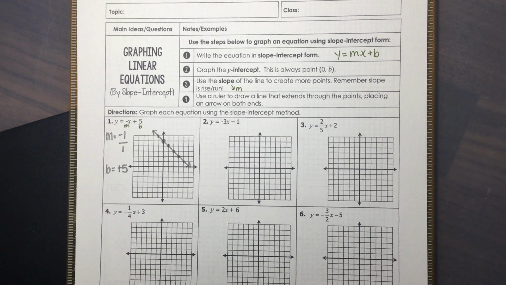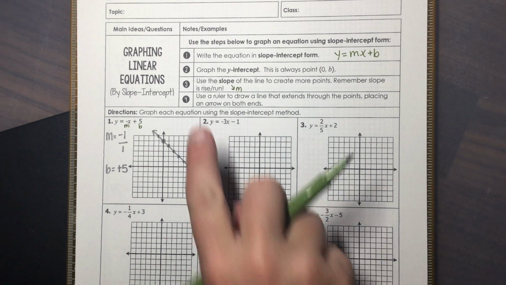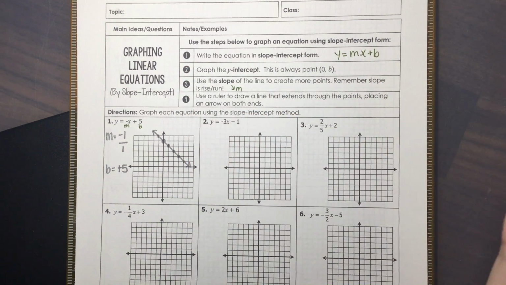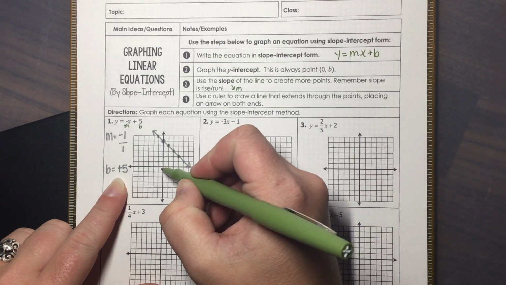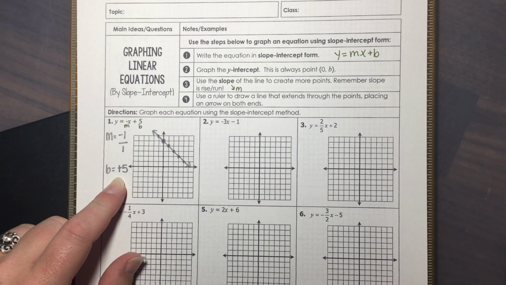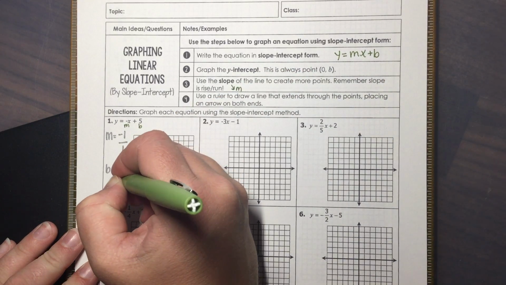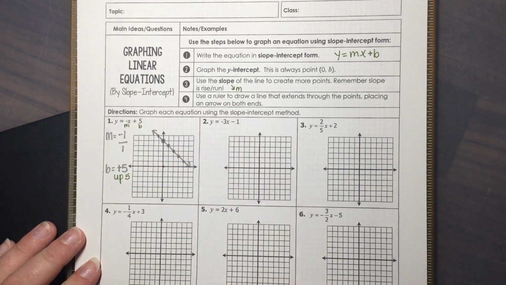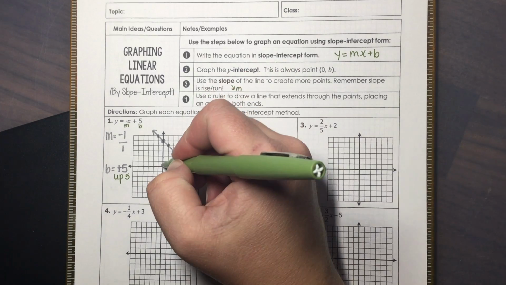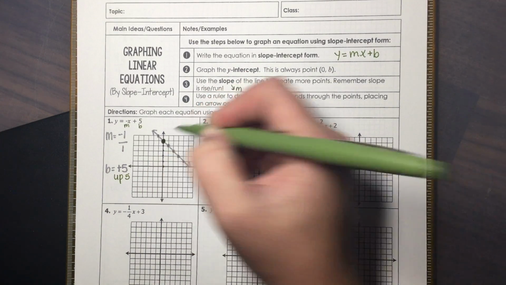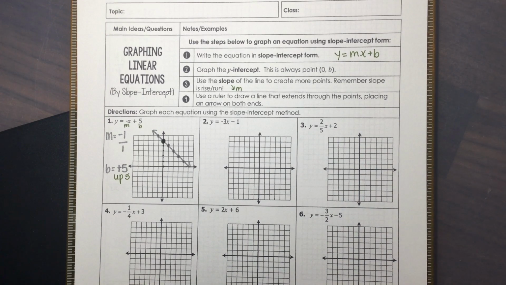Let's look at number 1 following our steps. Step 1 is already done for us. Step 2 says graph the y-intercept. I always start at the origin, which is (0, 0). Because it's positive, I'm going to go up 5. From the origin, I go 1, 2, 3, 4, and 5 there. That is my y-intercept.